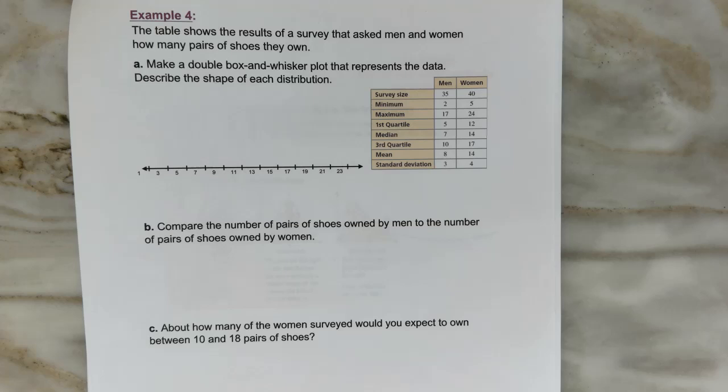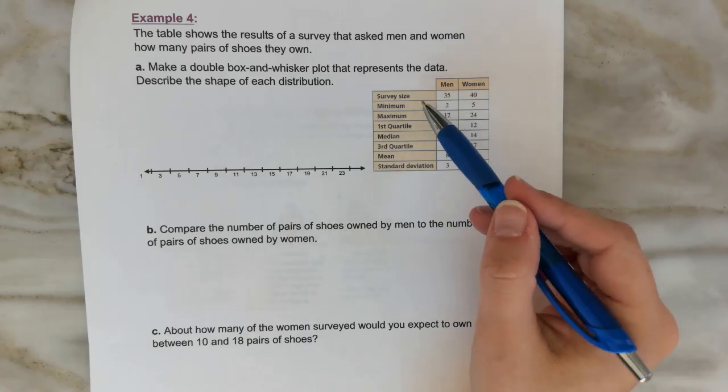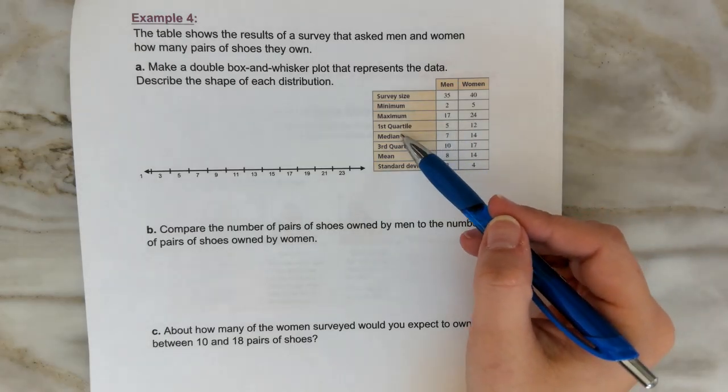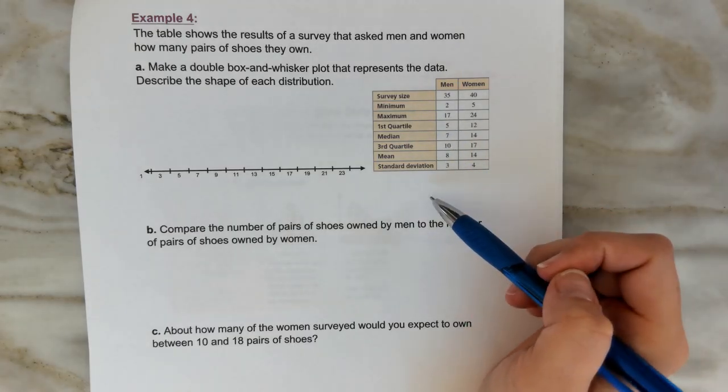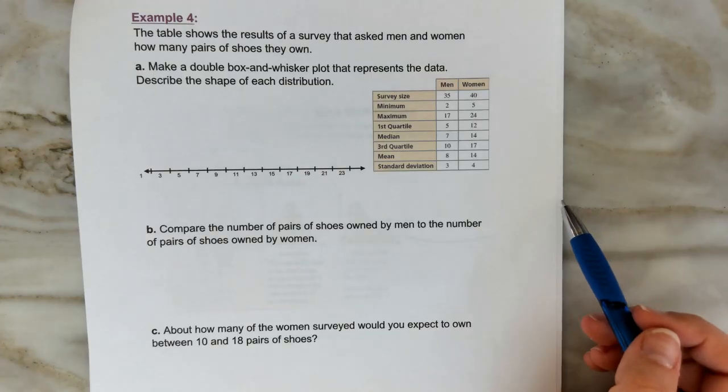So we have a table here that shows the results of a survey that asked men and women how many pairs of shoes they own. First, we want to make a double box and whisker plot to represent this data. The good thing about this table is it already gave us the minimum, the maximum, the first quartile, the median, and the third quartile. We already got all the information. We just got to put it on this graph here.